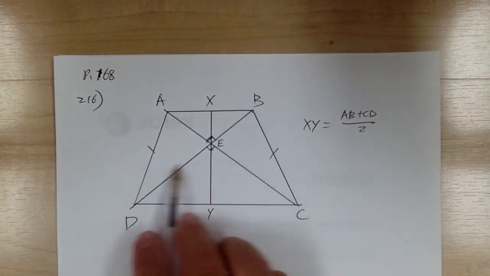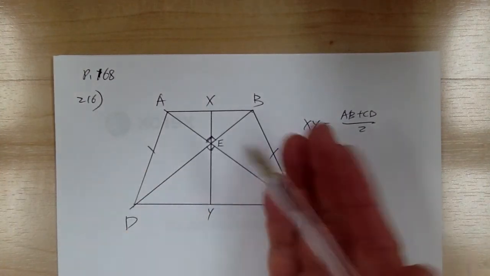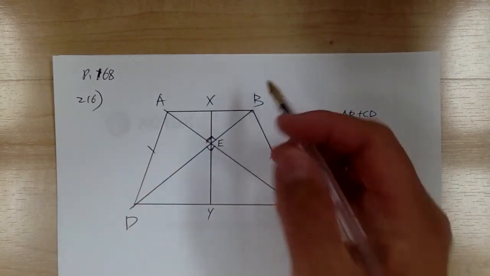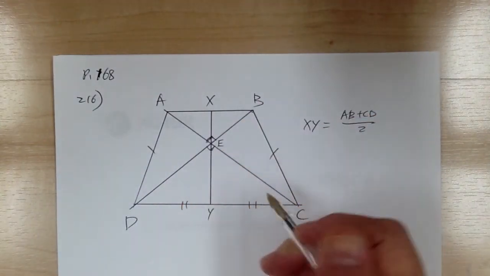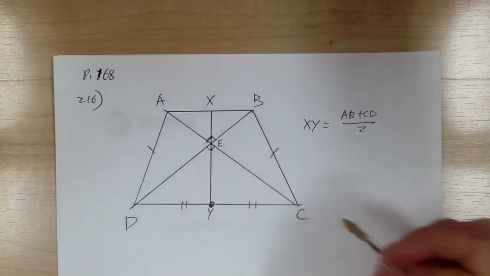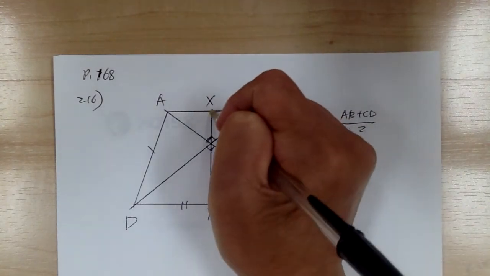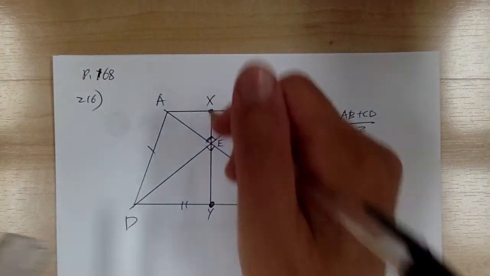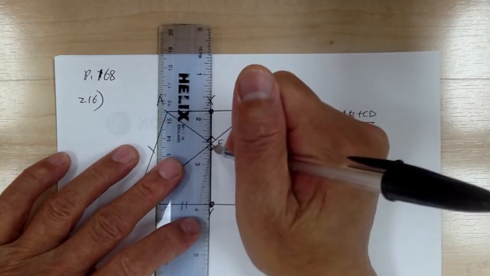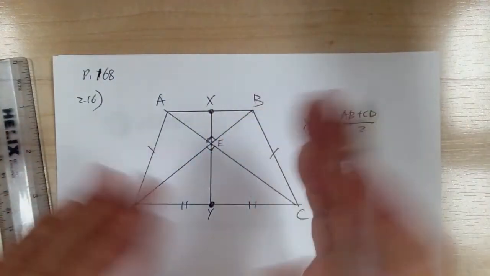Okay, since this is an isosceles trapezoid, that means it's always symmetrical. So if you draw the altitude down, this will also be symmetrical. Therefore, this is the midpoint. Because of the symmetry, when you draw the altitude down through the point E, it's going to be all symmetrical.